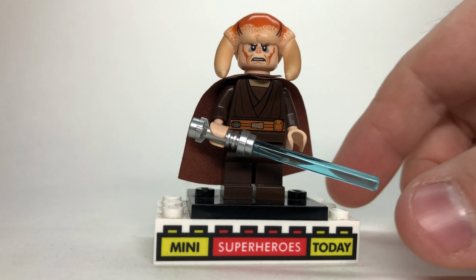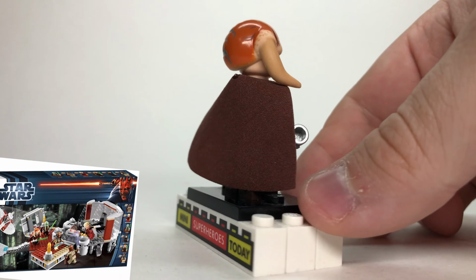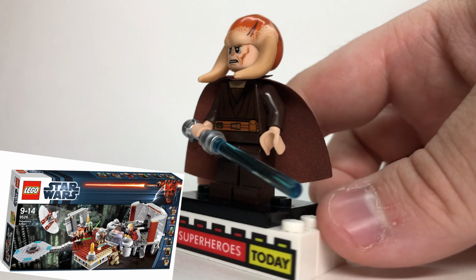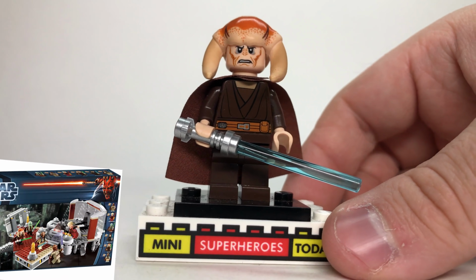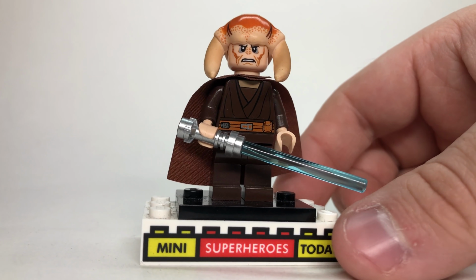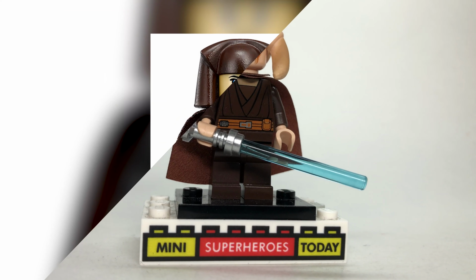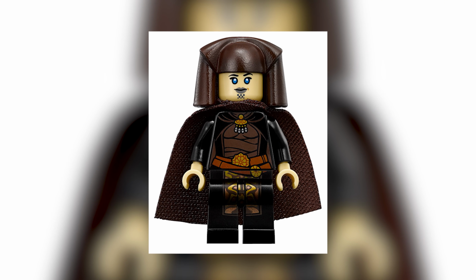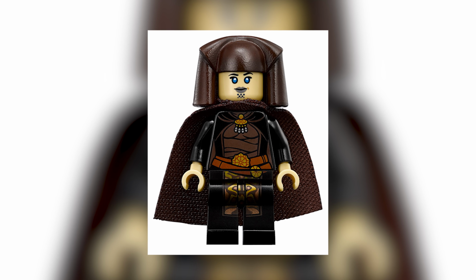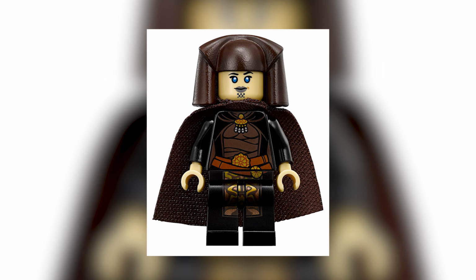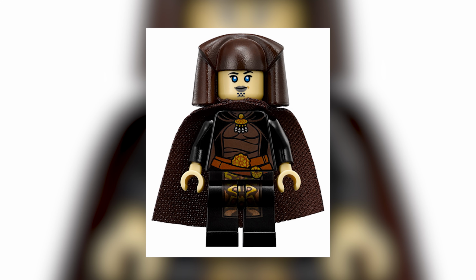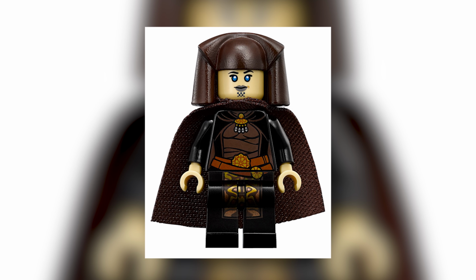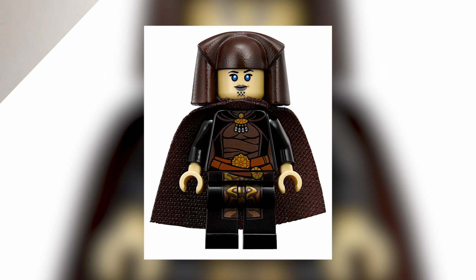Here we've got Saesee Tiin, who also came in that Palpatine's Arrest set. Not much to show here because it's a pretty basic figure, but man, does it look screen accurate. I've always really loved this figure. Here we have Luminara. Now, I actually do not have this figure. They've made her a couple times over the years. She just never has come across my collection and stayed. So here's what she would look like if I did own her. Great figure, but that's all there is to say about it.